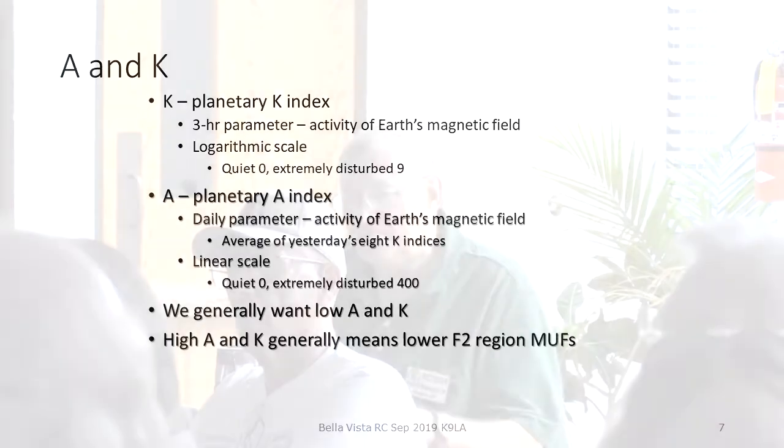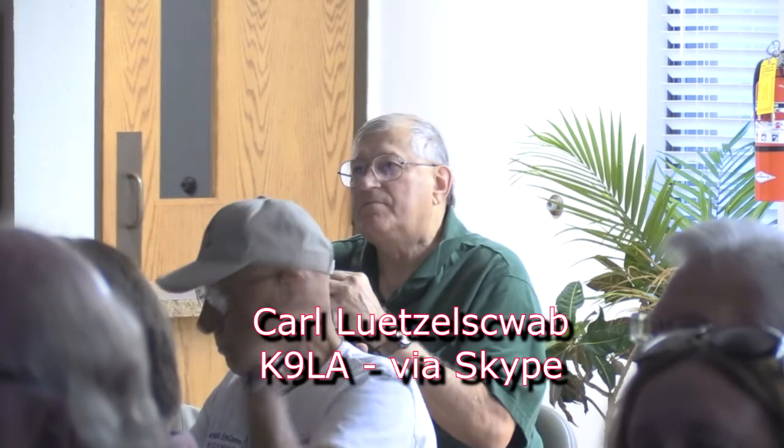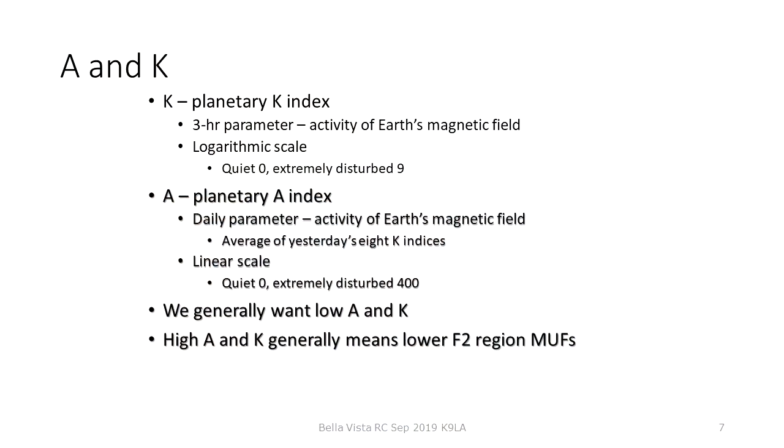A and K. Okay, it all starts with the K index. Generally what's given is a planetary K index. In other words, a bunch of observatories around the world take measurements, and then a planetary K index, K sub P, is given.